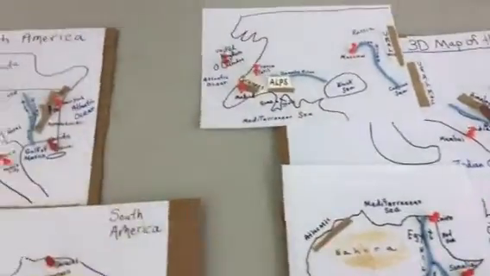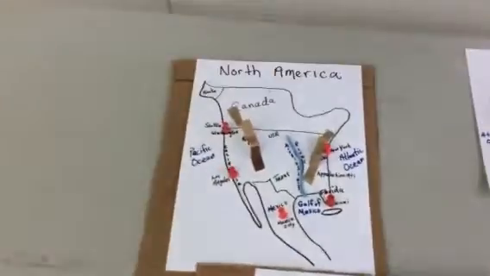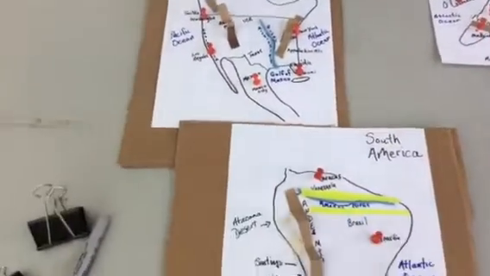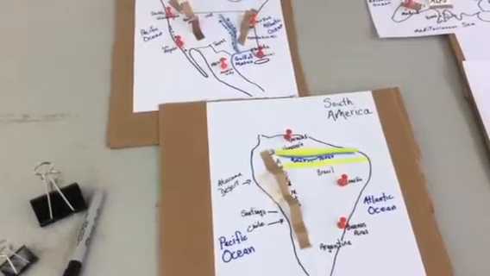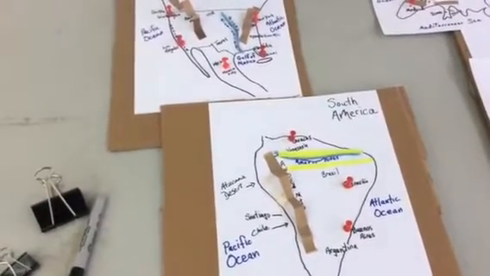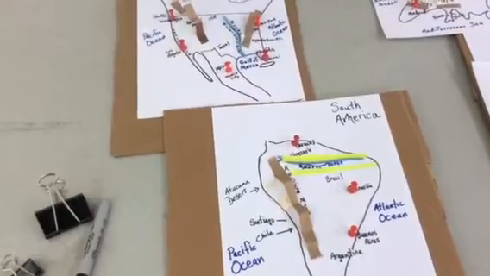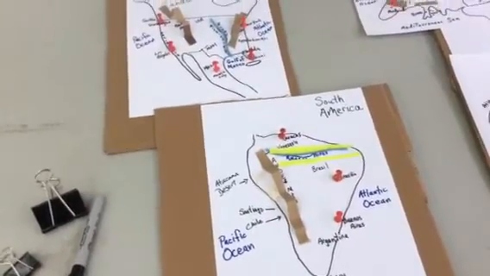And then over here, here's that North and South America, the Western Hemisphere. And I did add that light green color from a post-it for the Amazon rainforest.